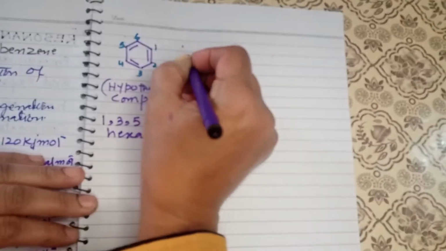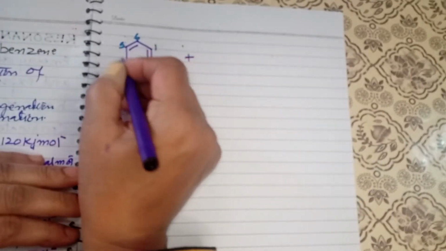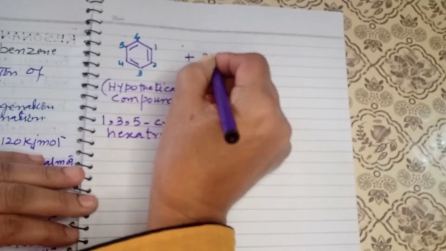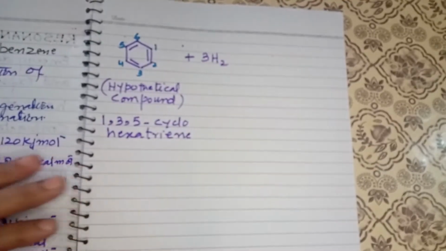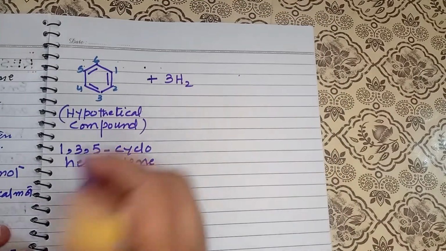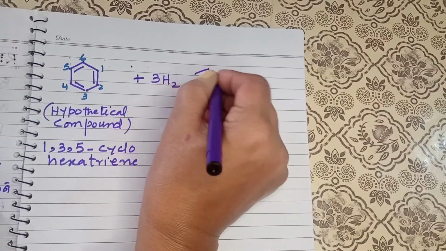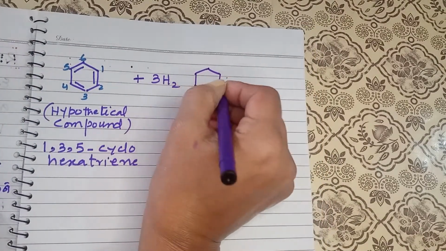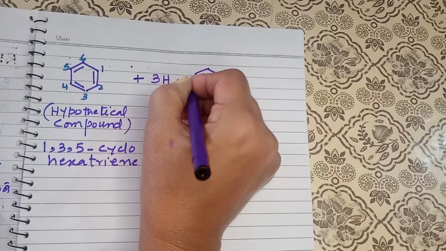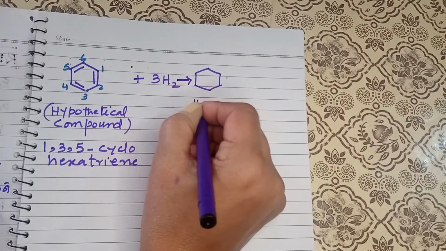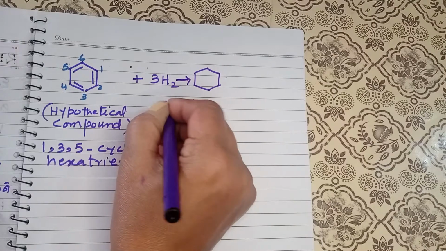If we hydrogenate this molecule, since there are 3 pi bonds present inside, we need 3 moles of hydrogen gas to hydrogenate it. When we hydrogenate it, the product formed is cyclohexane.